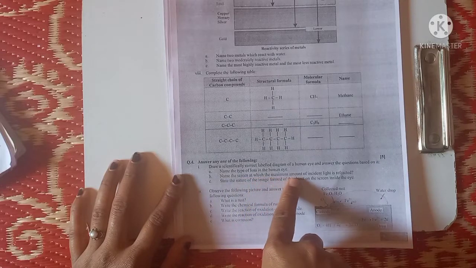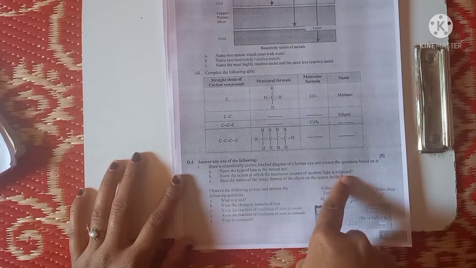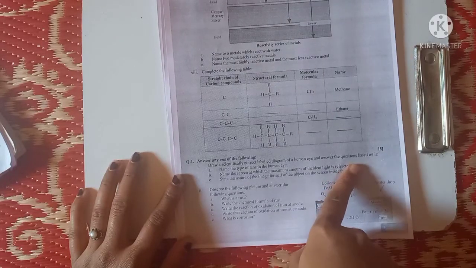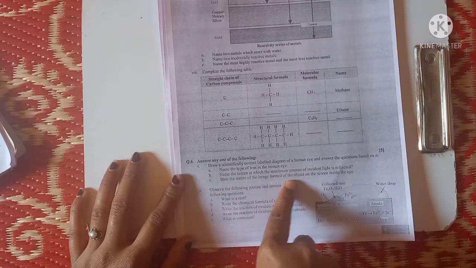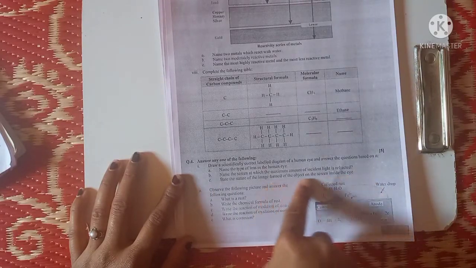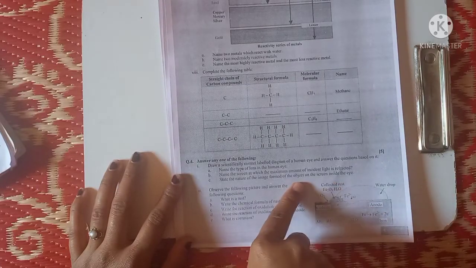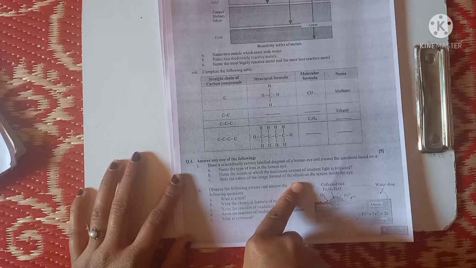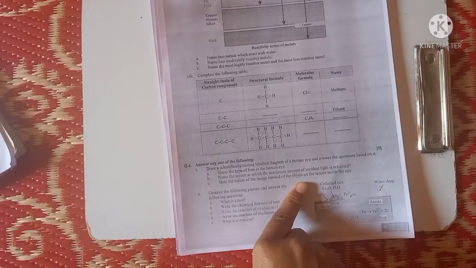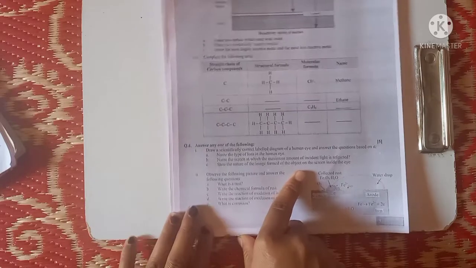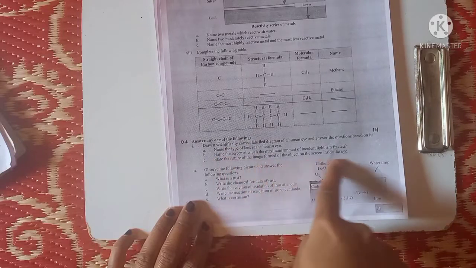Name the part at which the maximum amount of incident light is refracted. Refraction of light happens on the surface of the lens, so on the lens. State the nature of the image formed by an object on the screen inside the eye. Basically the screen is the retina of the eye, so the image is always inverted, smaller in size, and a real image is formed. But when the neurons send the signal to our brain, it is converted, and an upright image is perceived. So you explain all these things.